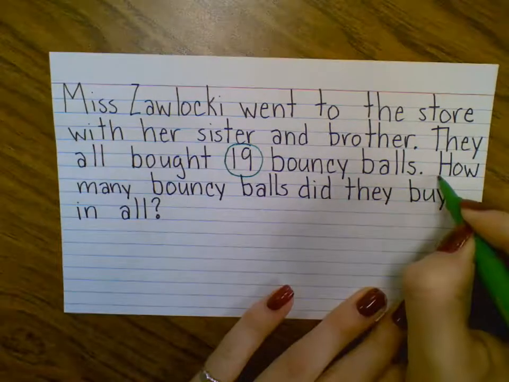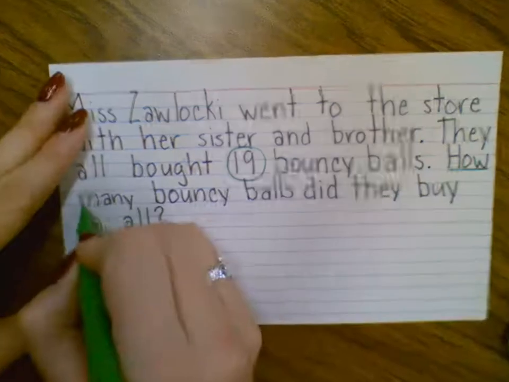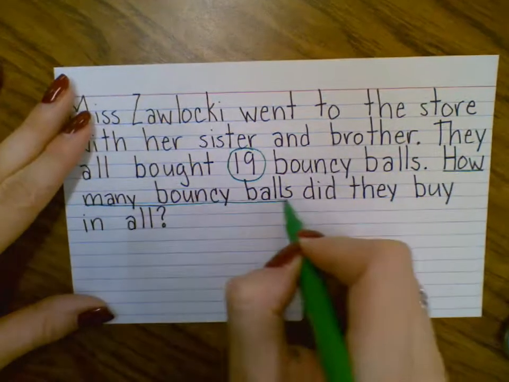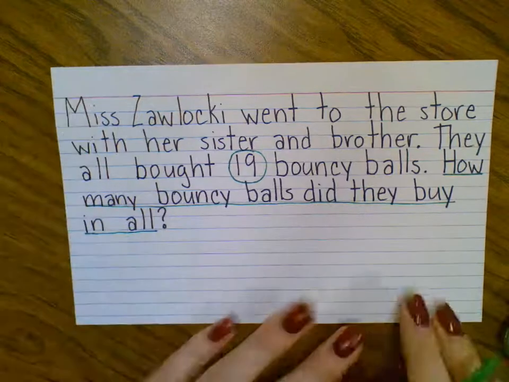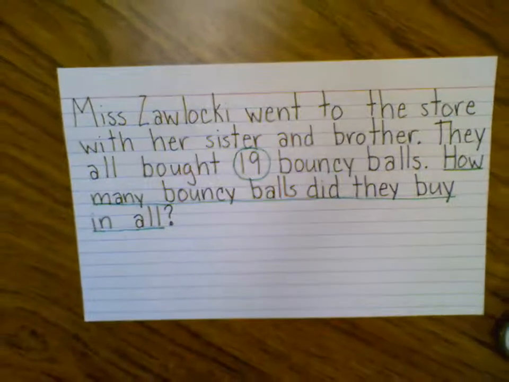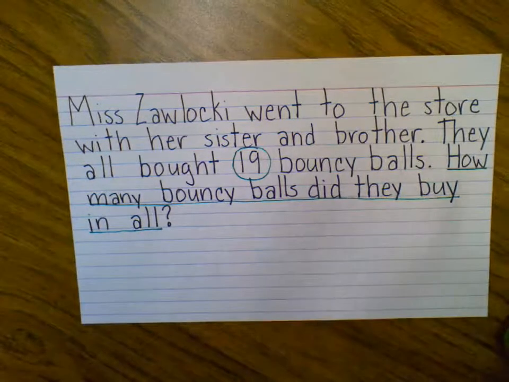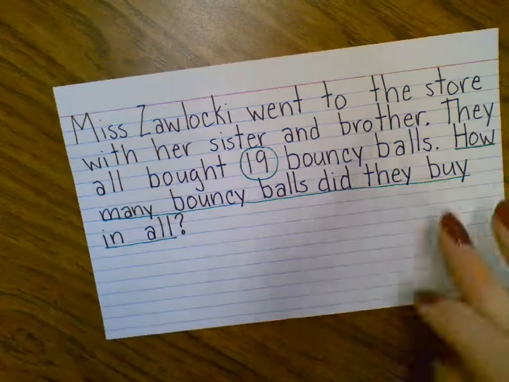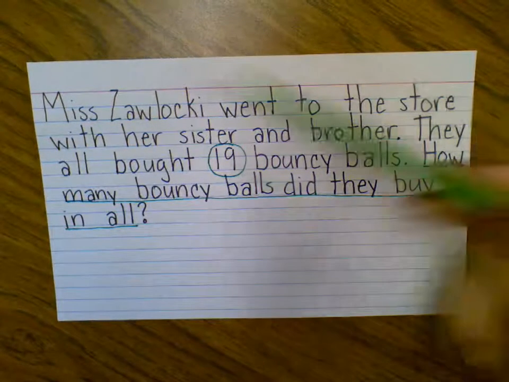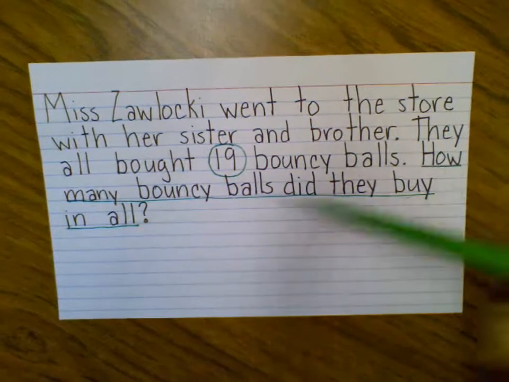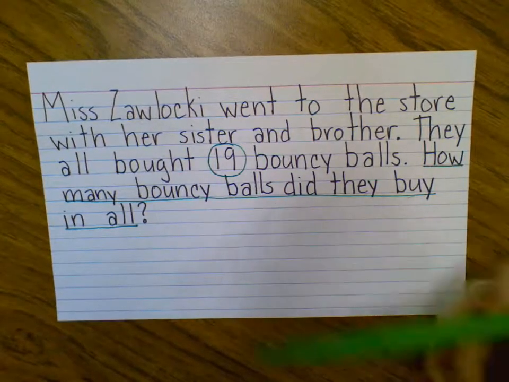Let's see, how many bouncy balls did they buy in all? Although they're talking about buying something, I don't think my answer is going to have to deal with money at all, because it's not talking about money, it's talking about how many bouncy balls did they get.